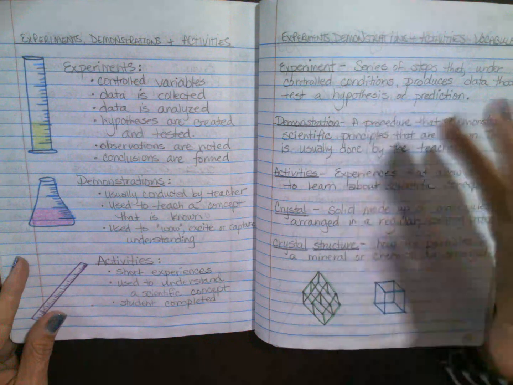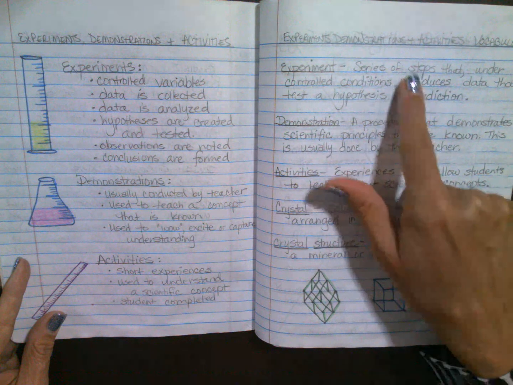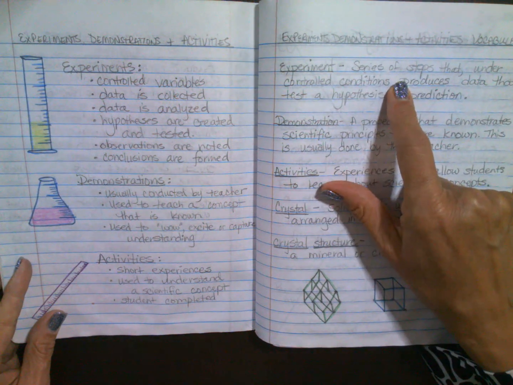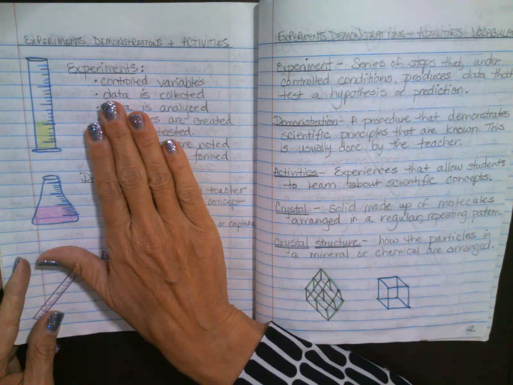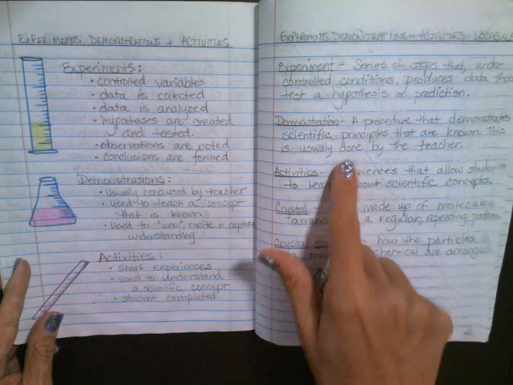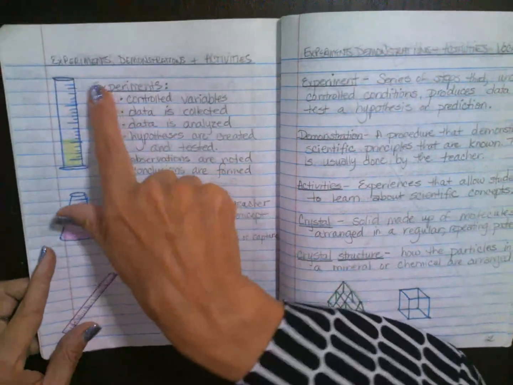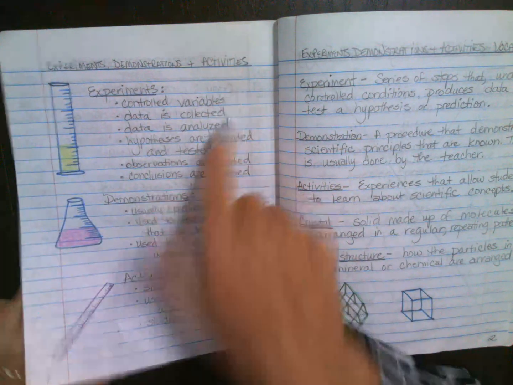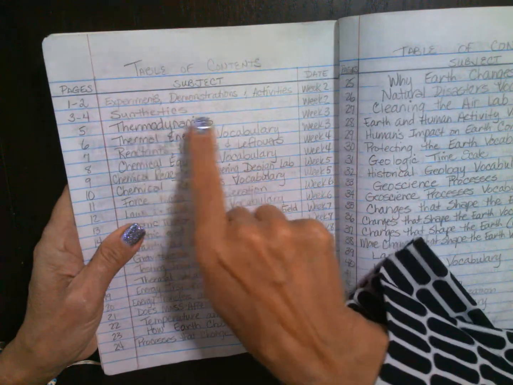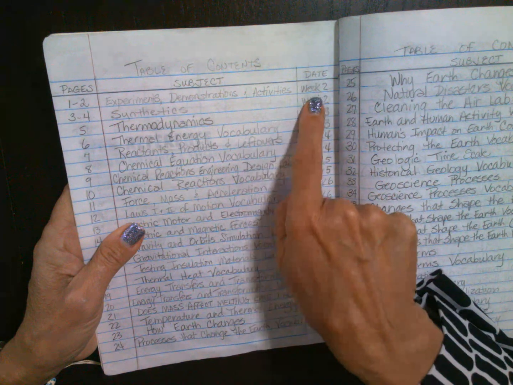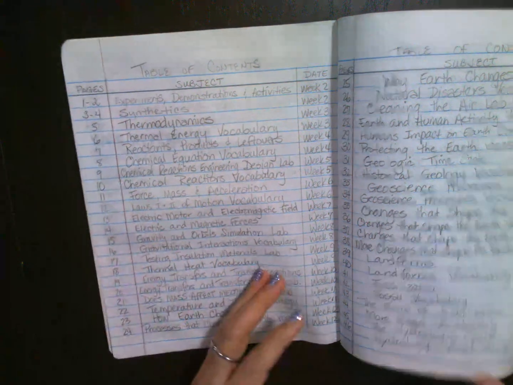It takes about 6 to 7 times for them to really read the word and read the definition and really understand it and think about it before it becomes a memory. So make sure that they do this. Then I put anything that's related to the vocabulary here so that it becomes natural to them and they know what the vocabulary means. So if you'll notice on the very first one, I did experiments, demonstrations, and activities. And if we go back to my table of contents, you'll see the very first one is experiments, demonstrations, and activities. I did that on week 2, and it uses pages 1 and 2. So that's how I set up my table of contents.